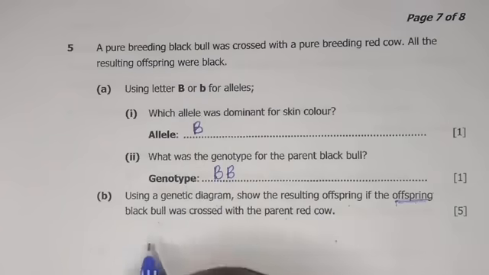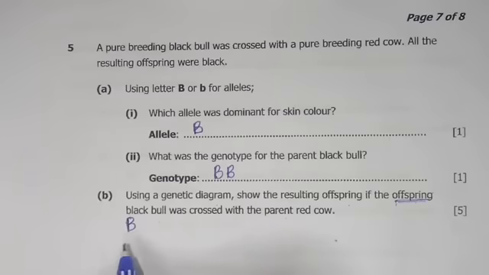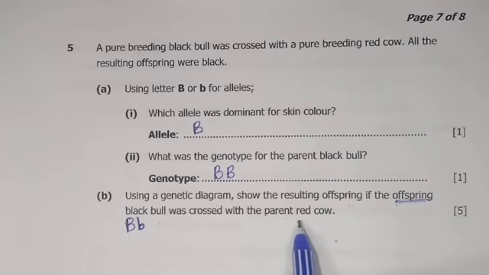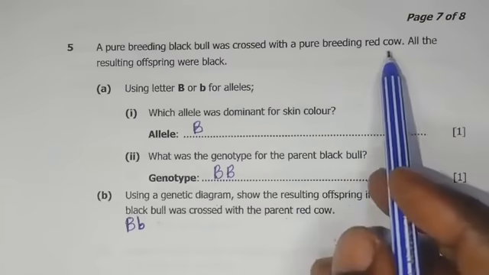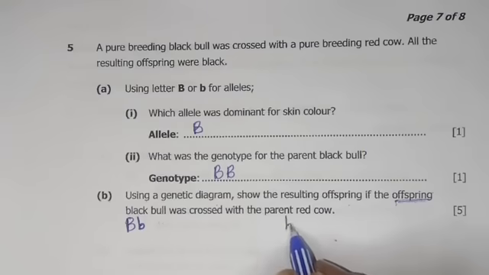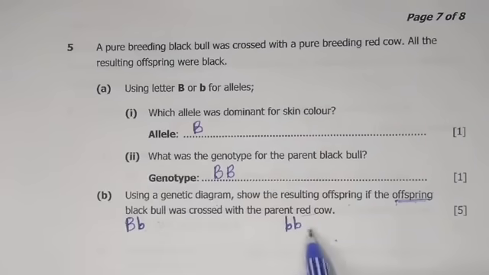So these offspring are black, and they will be heterozygous like this. That is what we are going to have. Then it is crossed with a parent with red. You have been told that it is a pure breeding red cow, so it is going to have small letter b, small letter b. This is the genotype. Very important to take note of this.